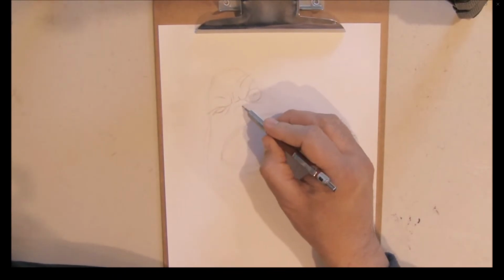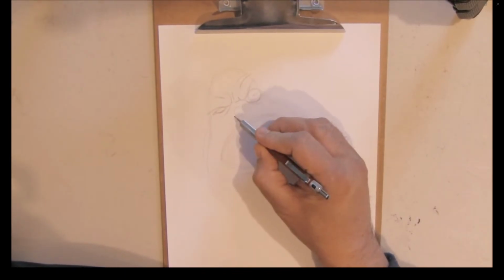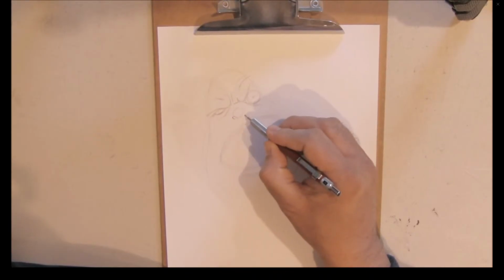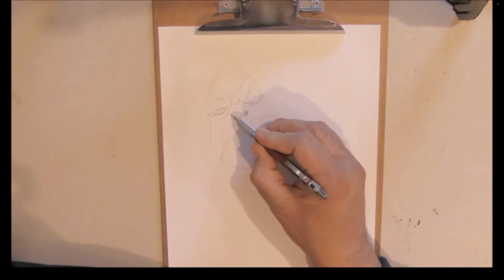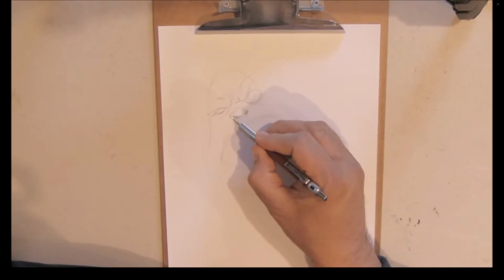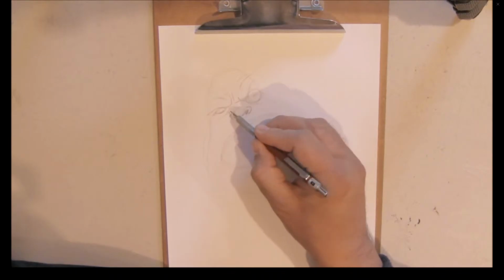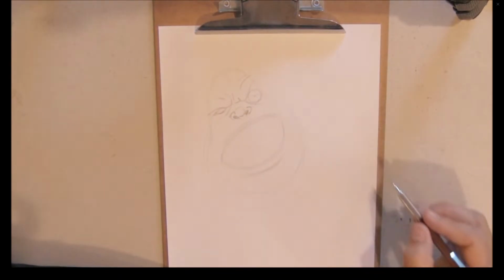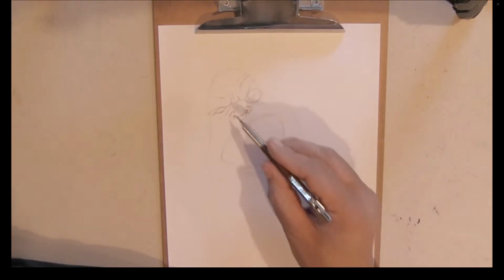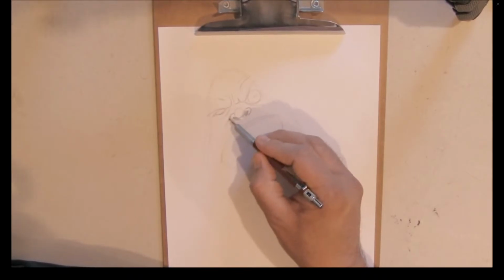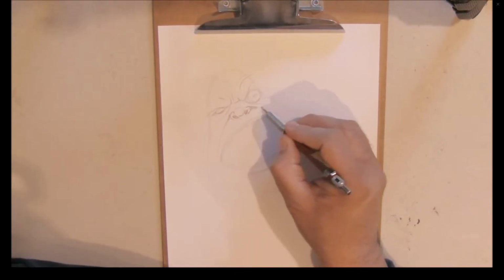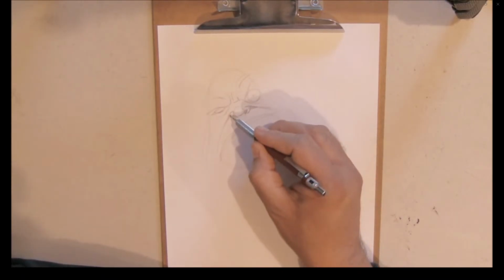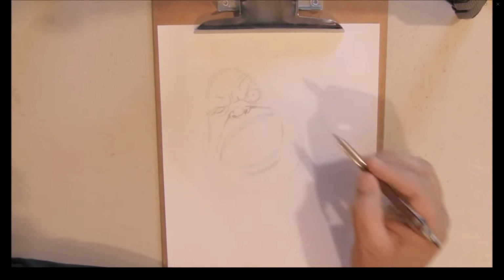Then we have to decide what kind of nose. Maybe I'll give it a little stubby nose. These are the nostrils. Shade those in. And then his nostrils are flaring, because obviously it looks like he's screaming or yelling something. This is the detail that comes off the nostrils.